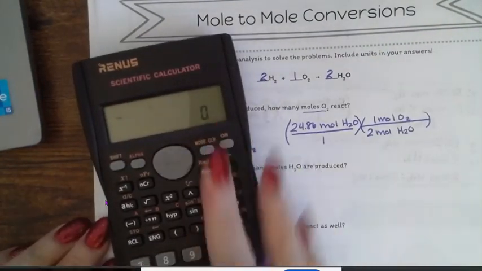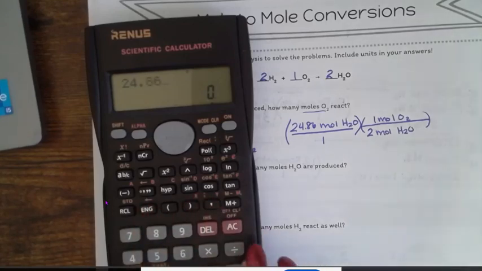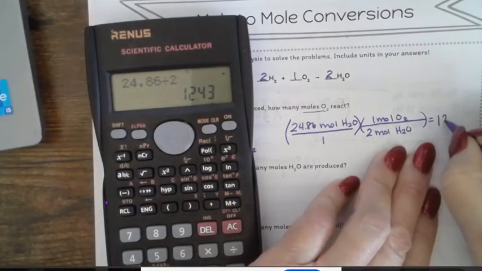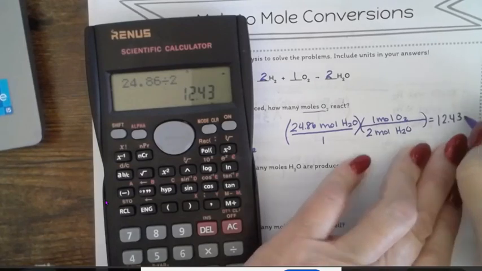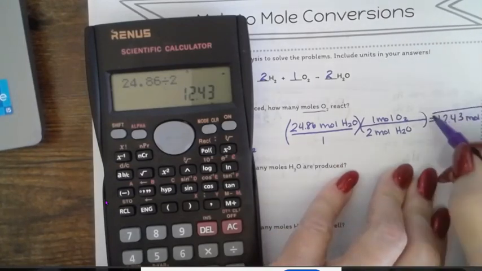So when I go to calculate this, I'm going to do 24.86 divided by 2. And I get 12.43 moles of O2. Okay.